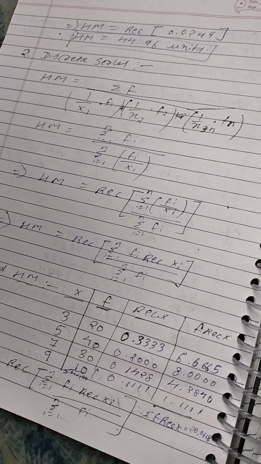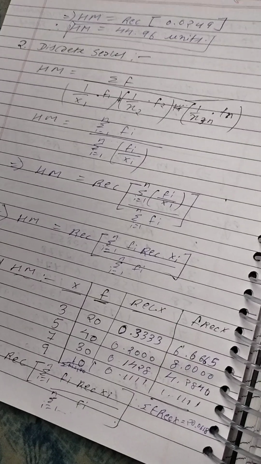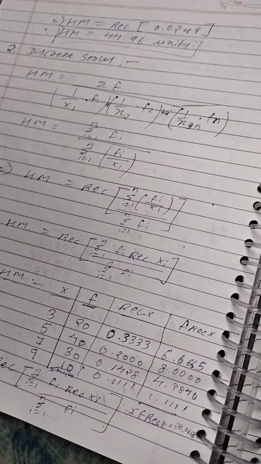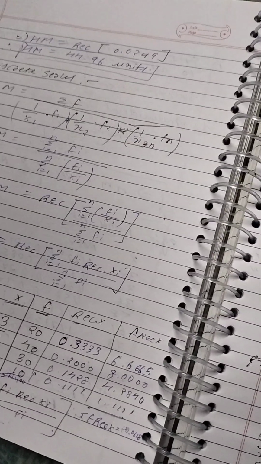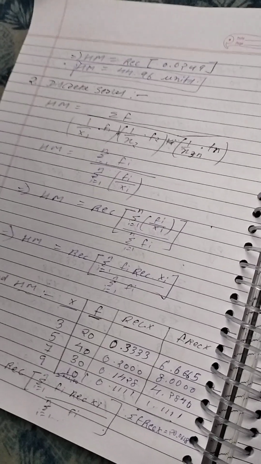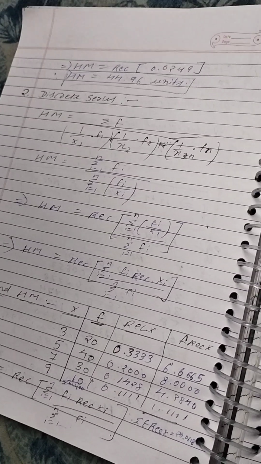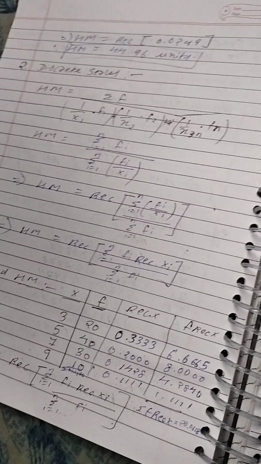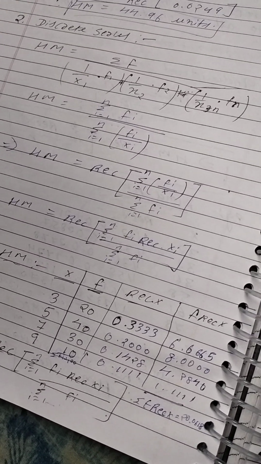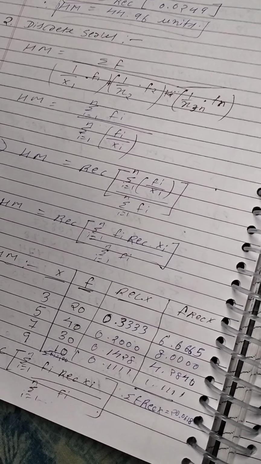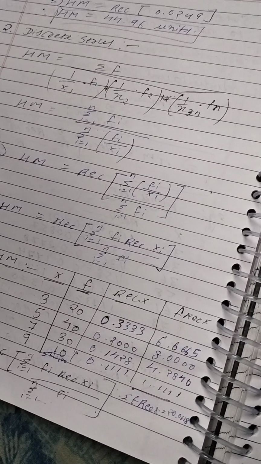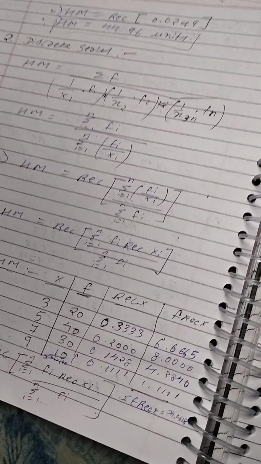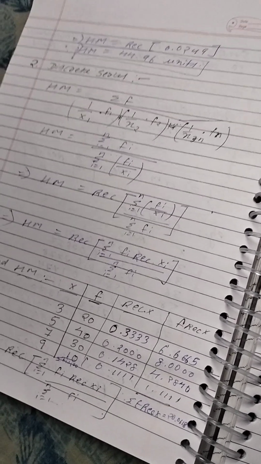Then HM is equal to the summation of fi by xi, and because when you have multiplied x1, x2, x3 or added, in short we can write xi. Okay, so fi by xi, and then HM is the reciprocal of the summation of fi by xi divided by the summation of fi.